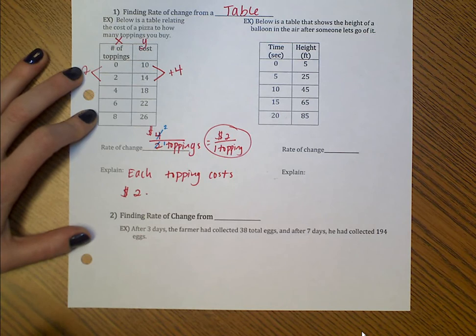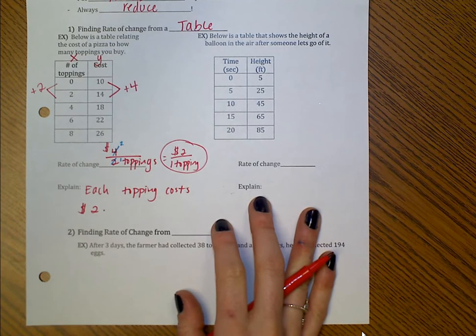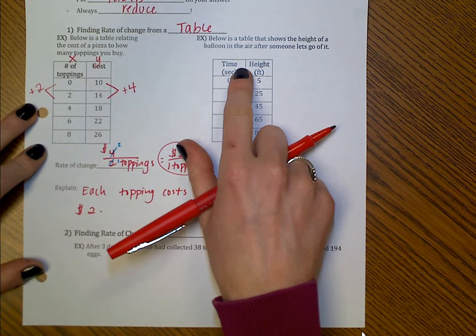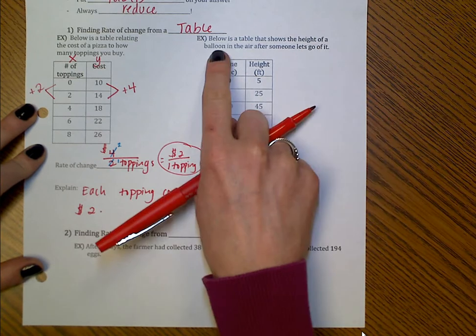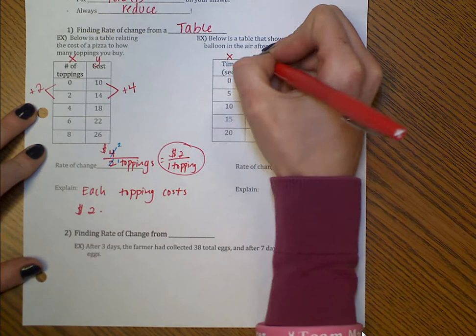And again, a lot of you maybe could look at the table and determine that, but that's how you use rates of change to figure it out. The second example is a table that shows the height of a balloon in the air after someone lets it go. So I've got time for x and height for y.